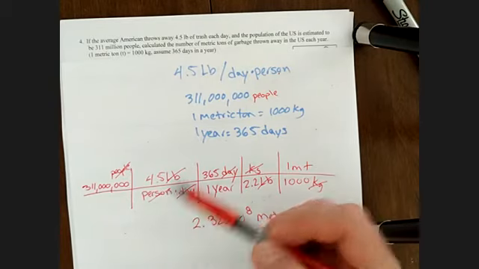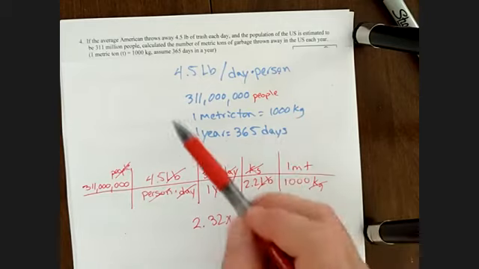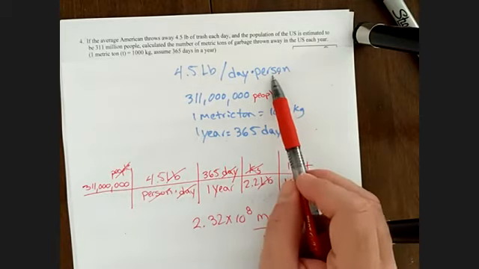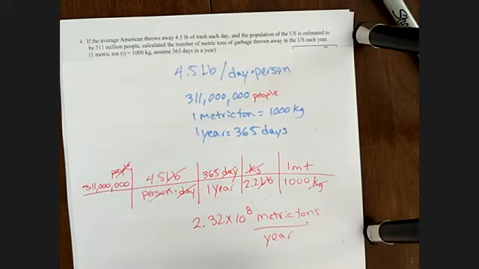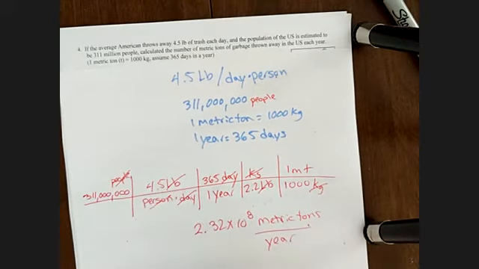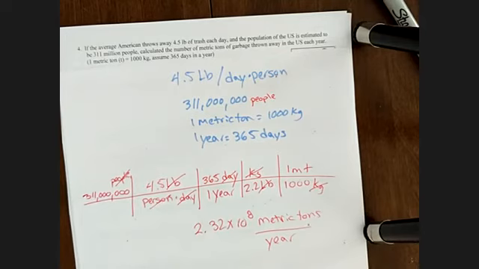The only thing here that had people or persons in it is my top term. None of the other ones would cancel out with how many people there are. Once you get one foot going, it sets up the next foot to get going.